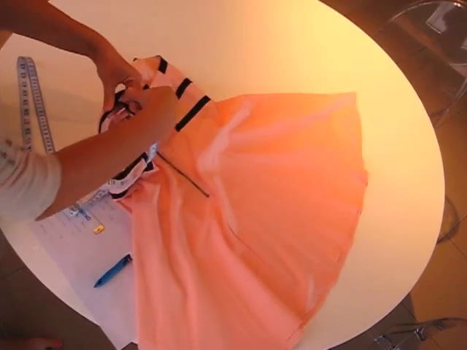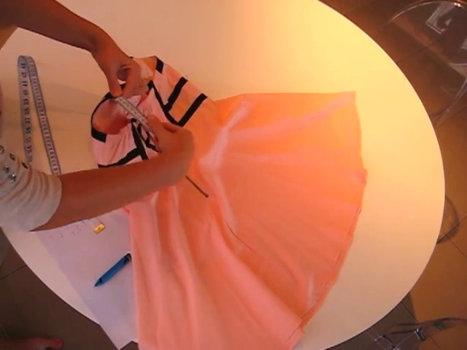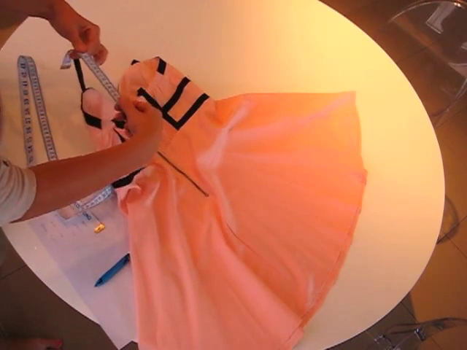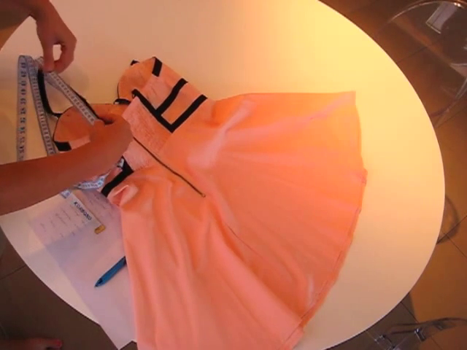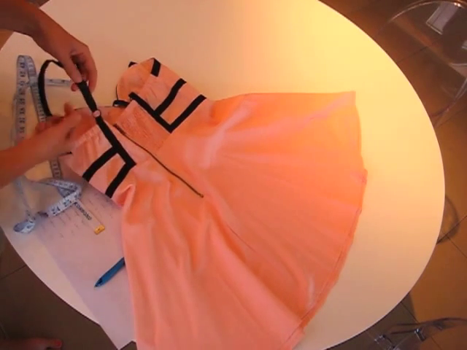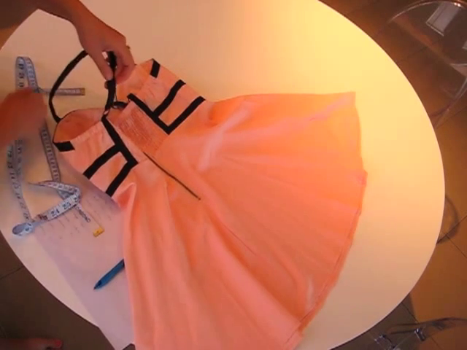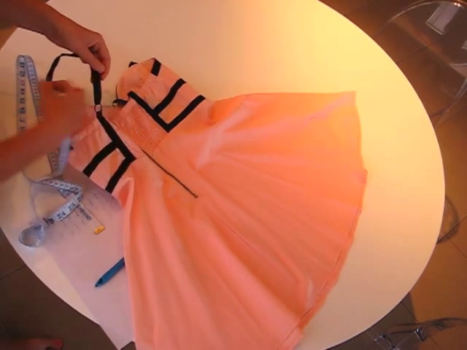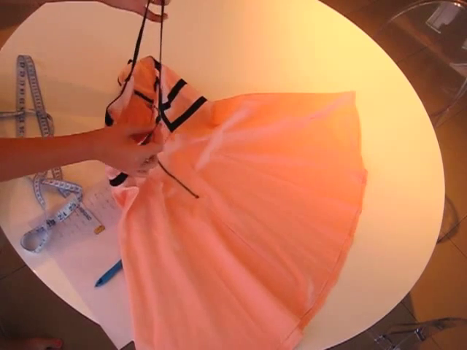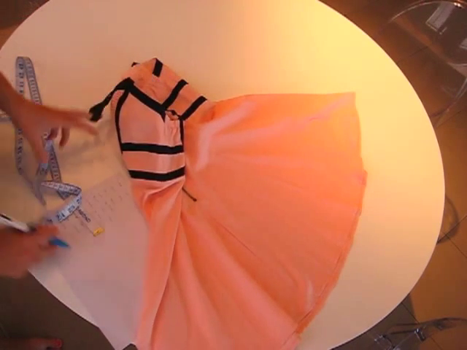If you start at the front and work your way, 40 centimeters plus this extendable bit, so 46 in total. So I would give them the length fully extended.